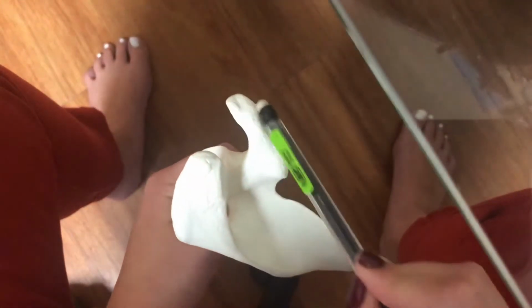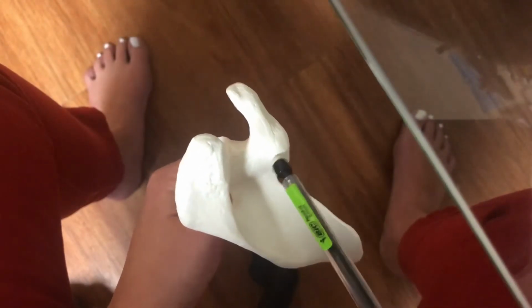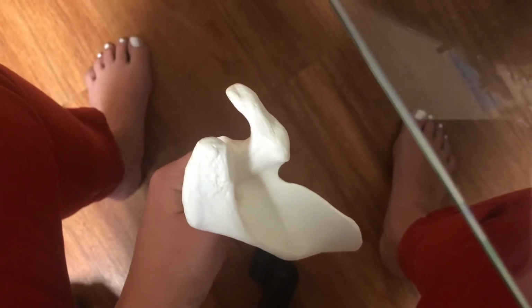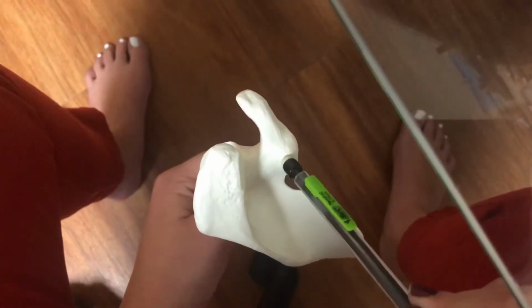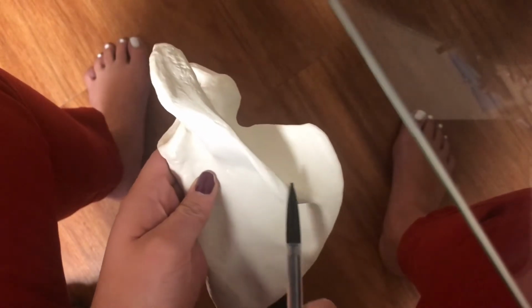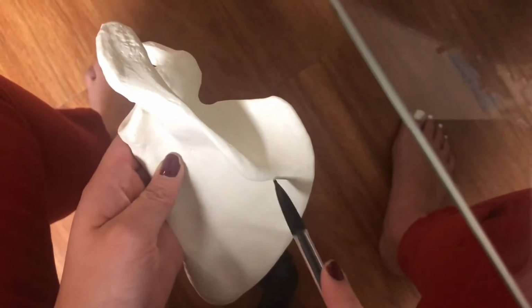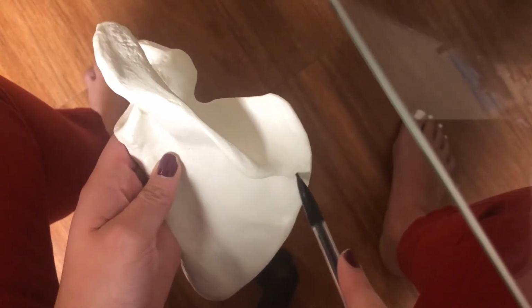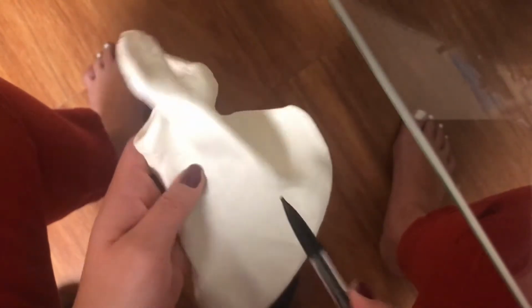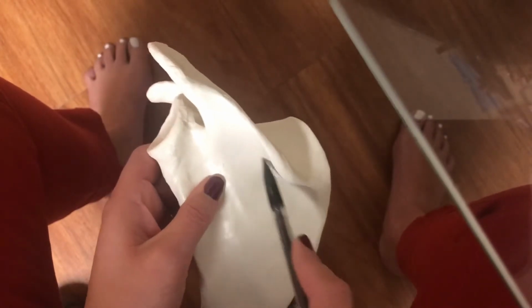And last but not least, we have some processes found on the scapula. We have the coracoid process, which people say looks like a crow's beak because it looks like a little crow. So that's the coracoid process. And then we have the spine of the scapula, which I've already been saying, which here is the base or the root of the spine. And then we have the superior and inferior lips or edges.